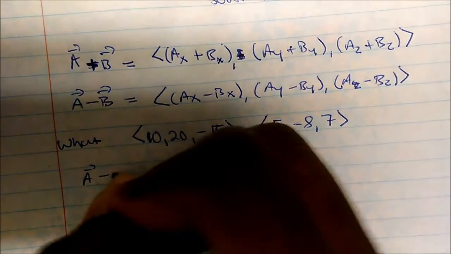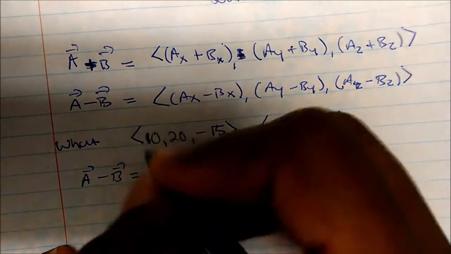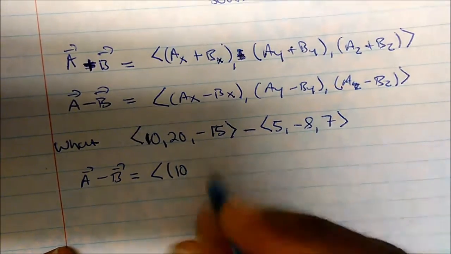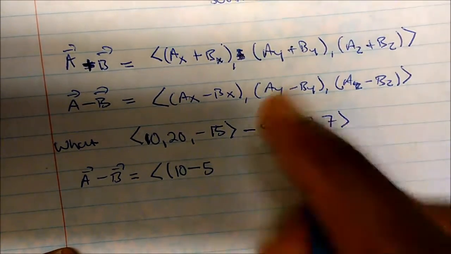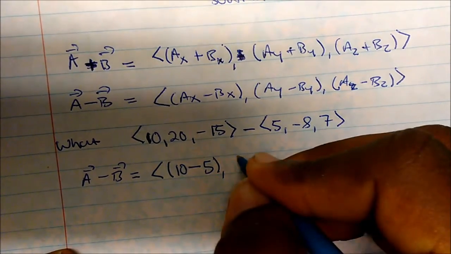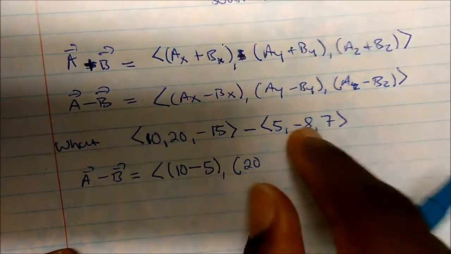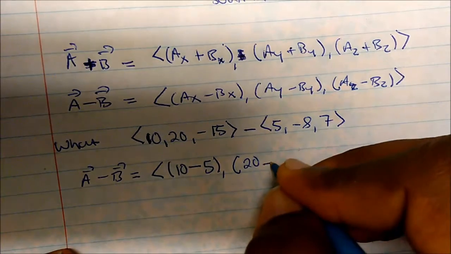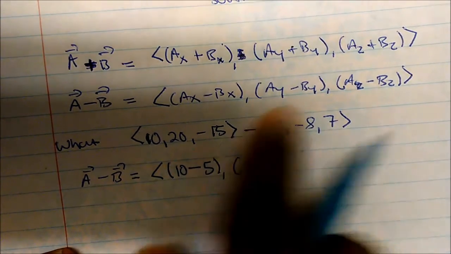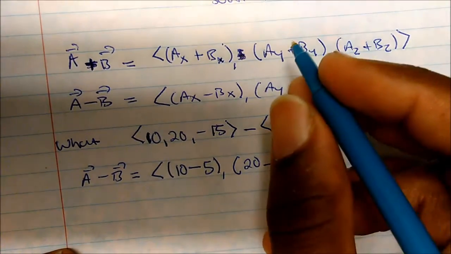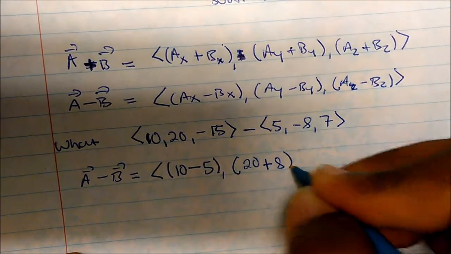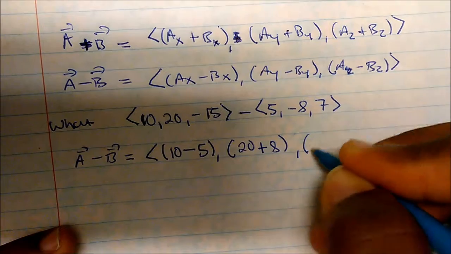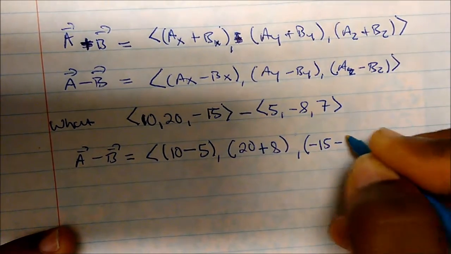So the vector A minus B, well, that is simply going to equal 10 minus the X component of B, which is 5, comma, 20, the Y component, minus, but remember, because I have a minus, we're minus it from 8. Negative times a negative is a positive, so this becomes plus 8, comma, negative 15 minus 7.